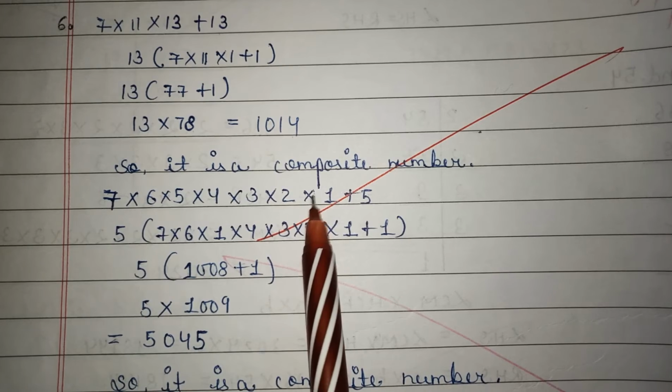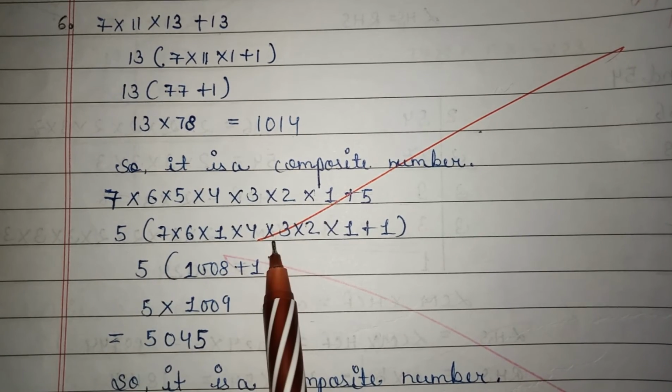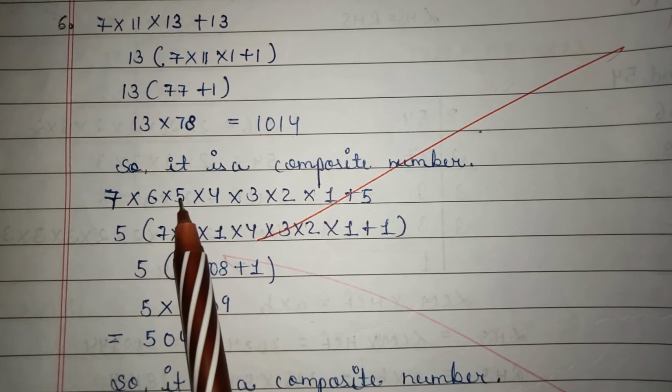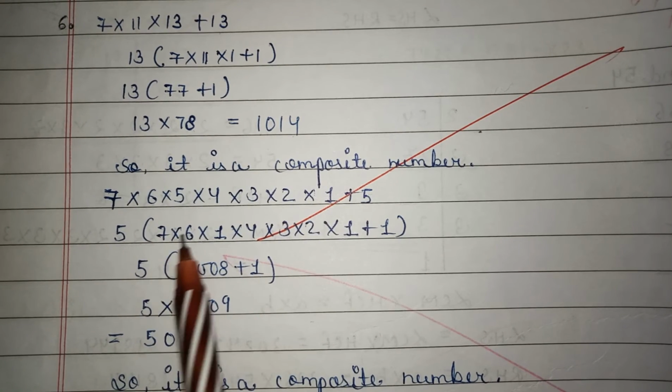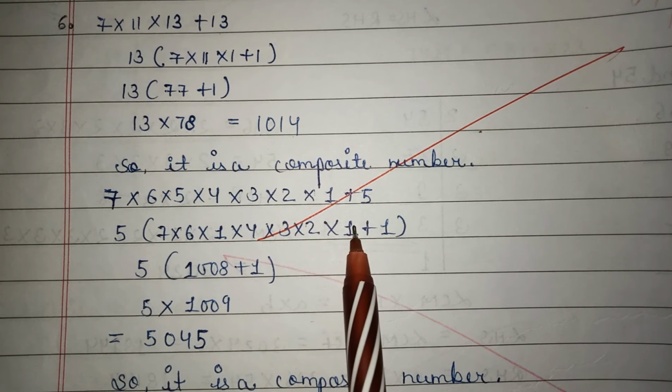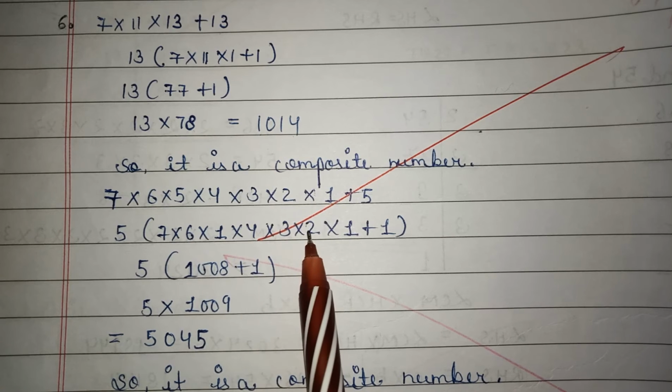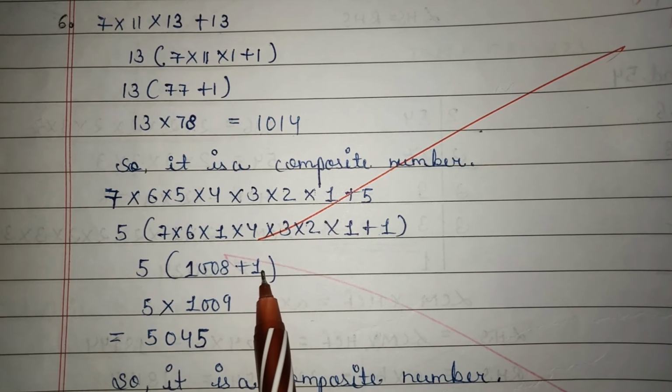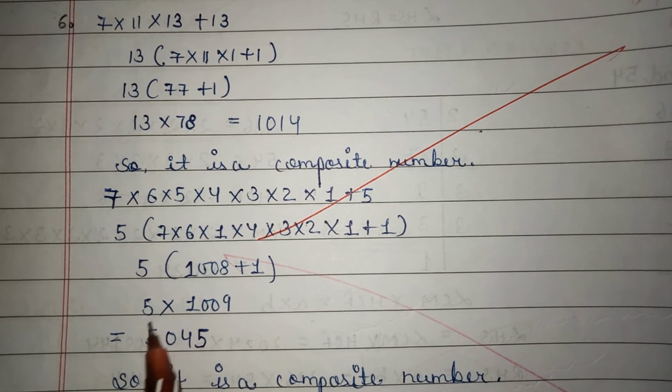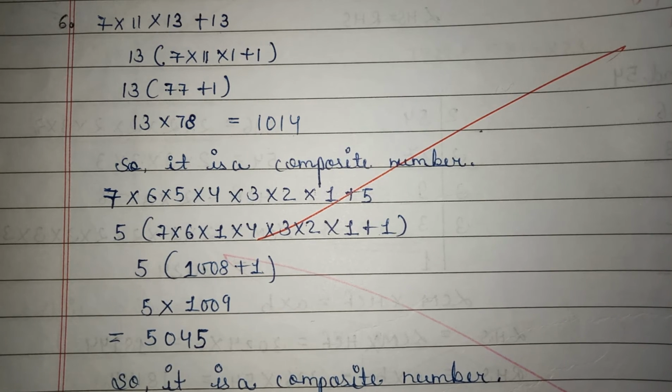Similarly, for the second number, we will do the same process. In these two terms, we can take 5 as common. Now we have to solve this equation. We have to simply multiply these numbers, then add 1 to it. So again, this number is also a composite number. So moving to the last question of this exercise.